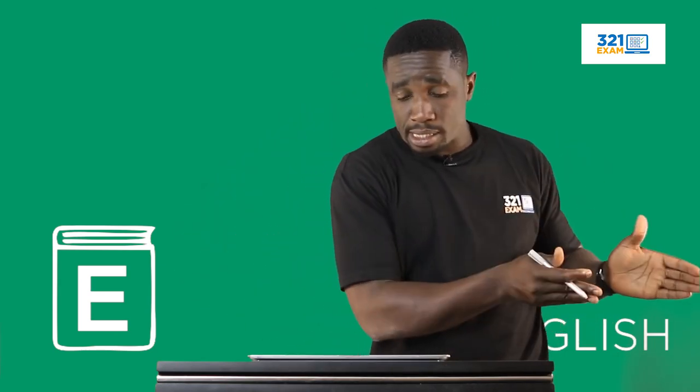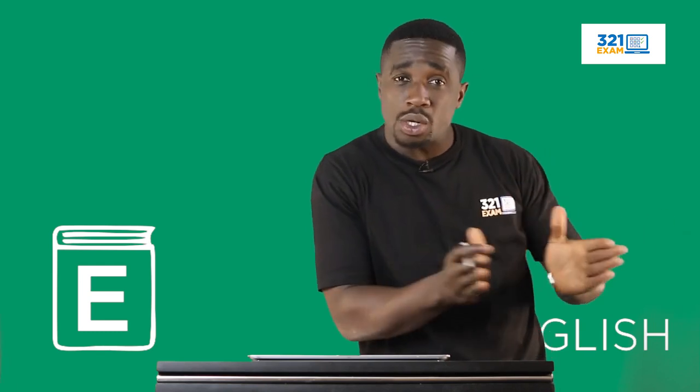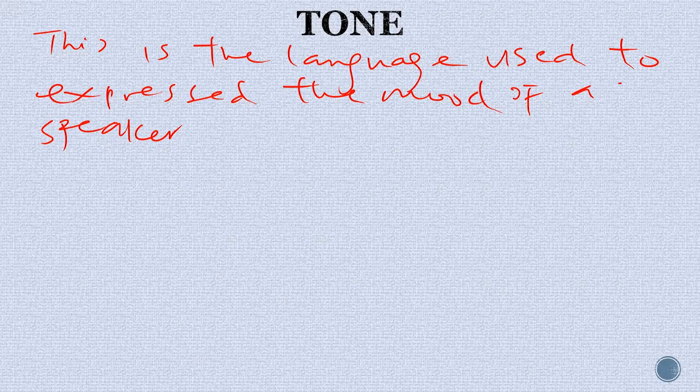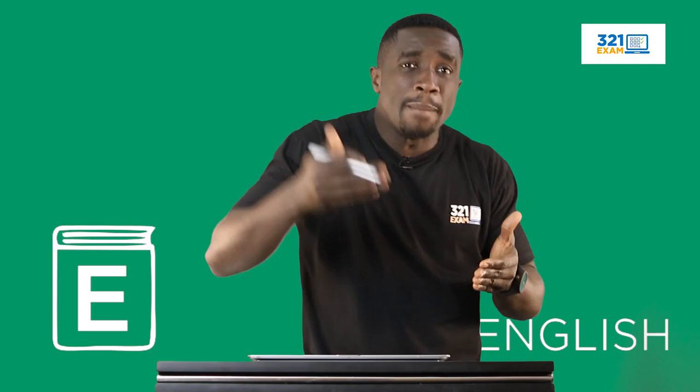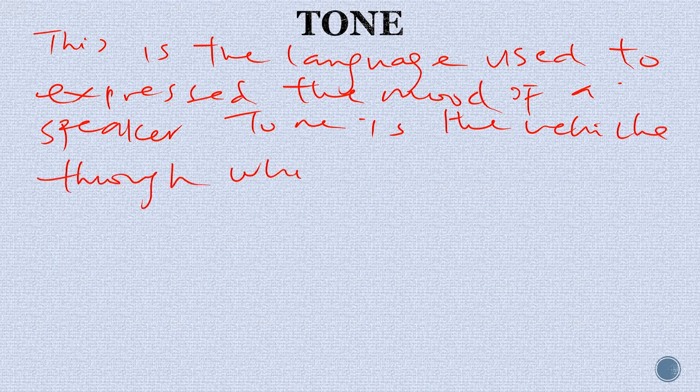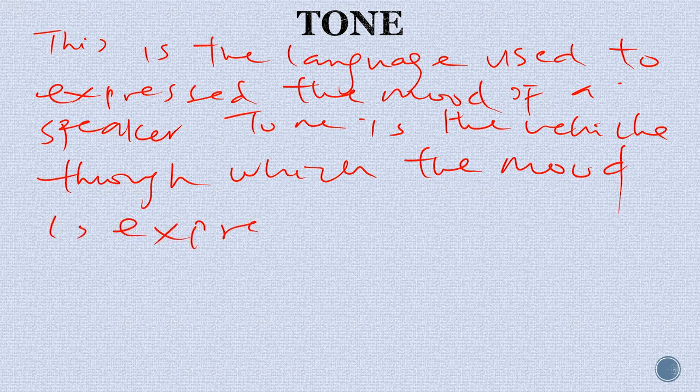In what we just discussed, we discussed the mood. Now we are expressing what the tone is. I said the tone is the language used to express the mood of a speaker, and there is also a connection between the tone and the mood of a person. That connection is the vehicle through which the mood is expressed.